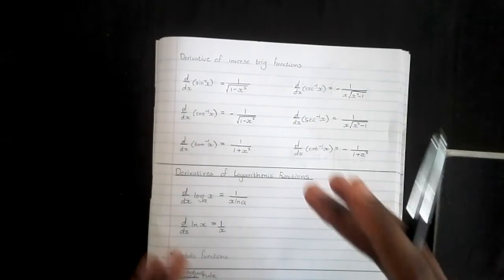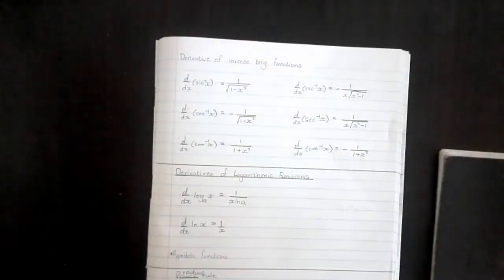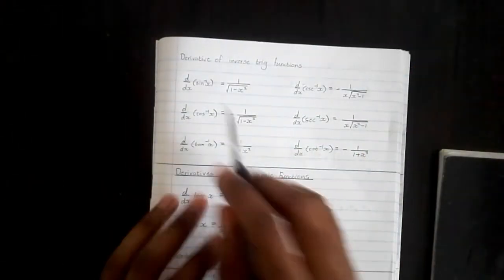So I'm also going to just show you the rules that are left over.